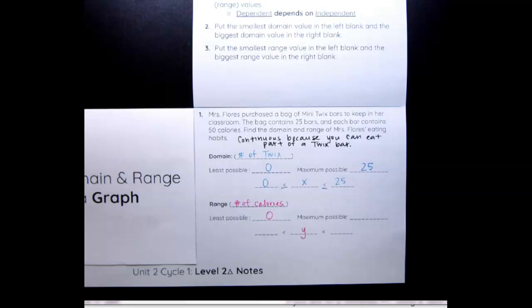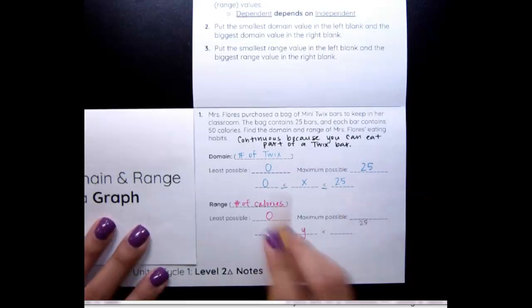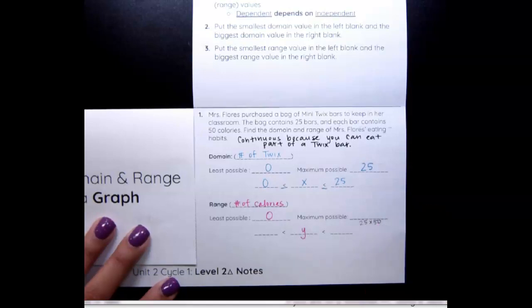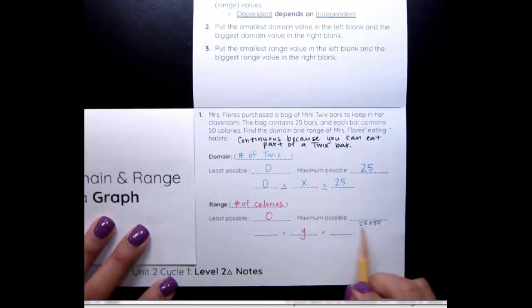What is the maximum possible number of calories? Well, for this one, we have to do a little bit of math. So you need to determine what is the most number of Twix bars that I can eat. That's 25. And they tell me each bar contains 50 calories. So if I eat that whole bag and I consume 25 Twix bars that each have 50 calories, how many total calories did I consume? I'm going to give you a second and I'm going to let you plug that into your calculator so that you can do the math.